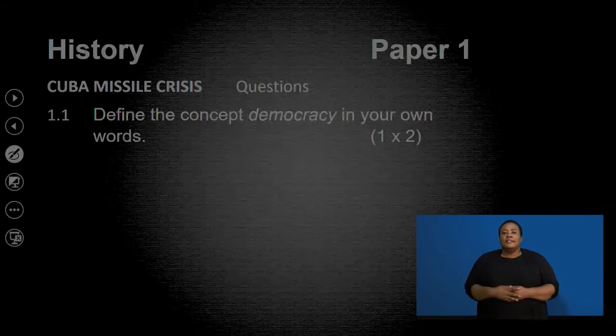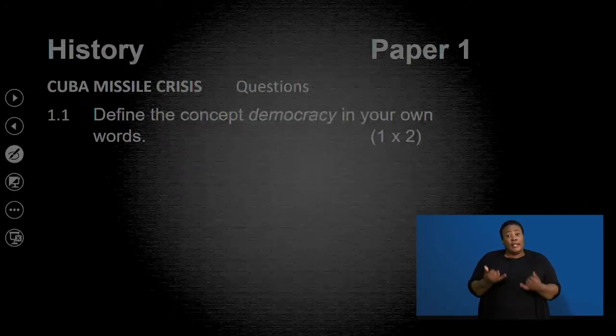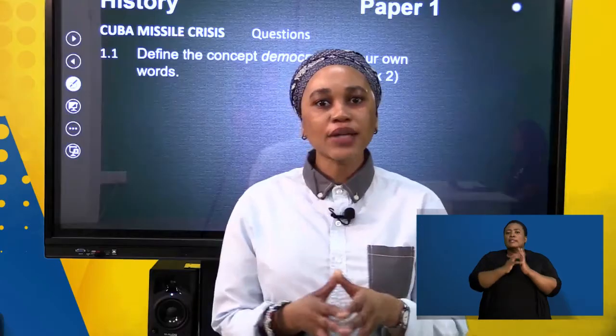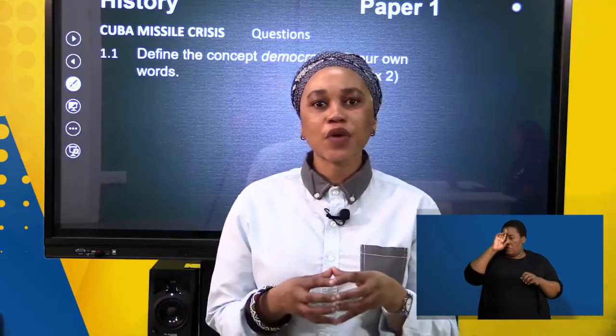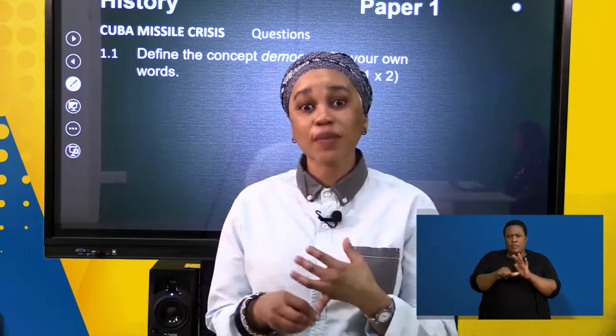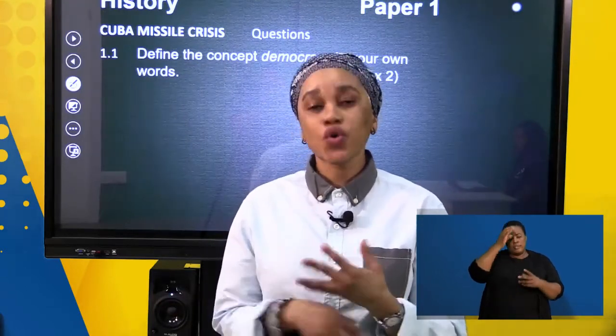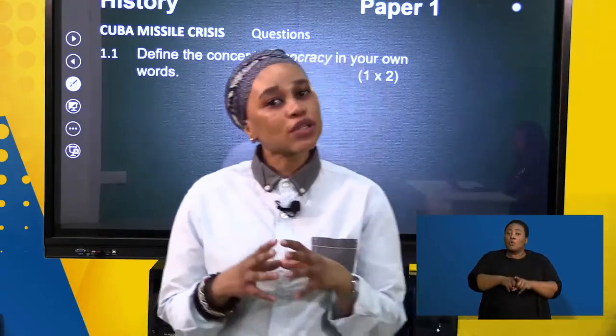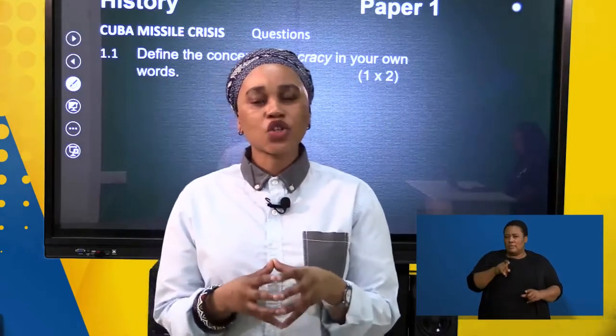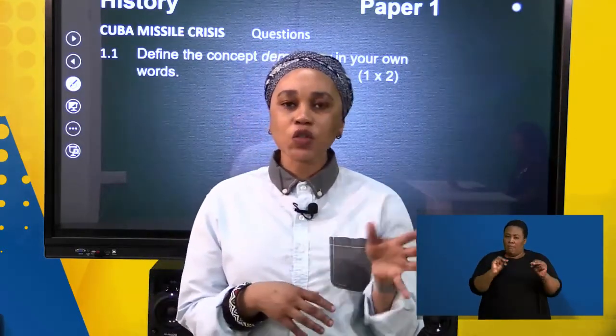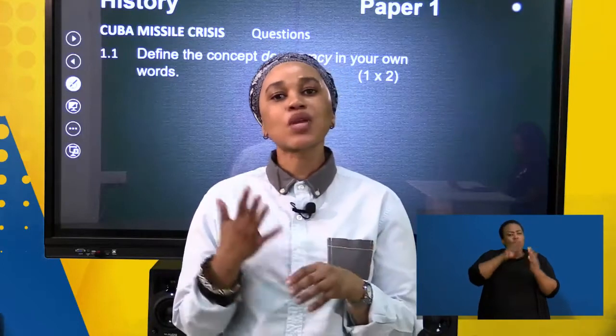Okay, guys, so now I'm going to show you an example of a question that you're likely to get in the exam. Remember I told you earlier that it's very important for you to know the concepts, to use your own words, and to use your time wisely. During your reading time, when you're reading the sources, it's also important to read the questions.